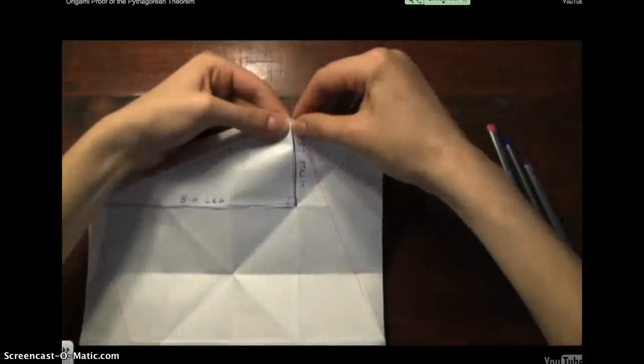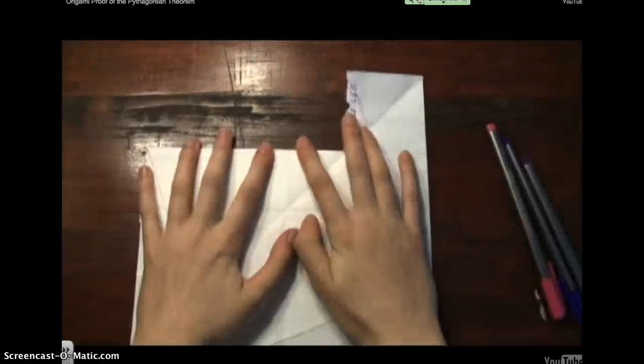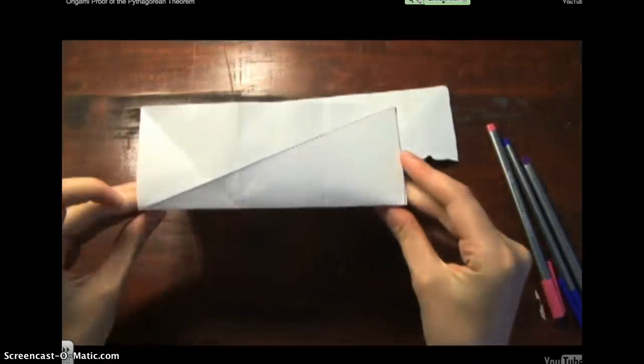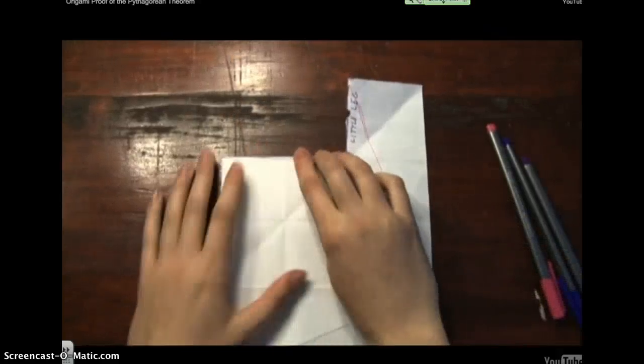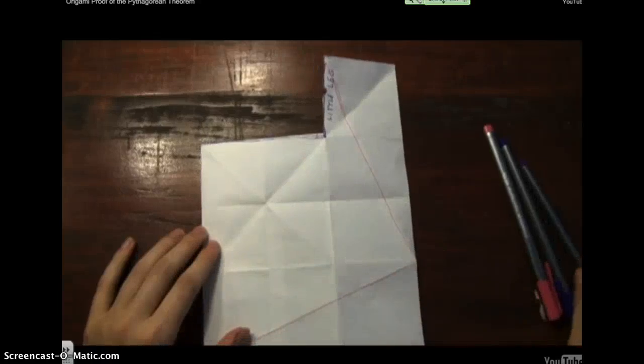Rip along one little leg and fold back these 2 triangles. Then you can fold back another 2 over here. The area of the unfolded paper minus 4 triangles must be the same, no matter which 4 triangles you remove. So let's see what we've got.